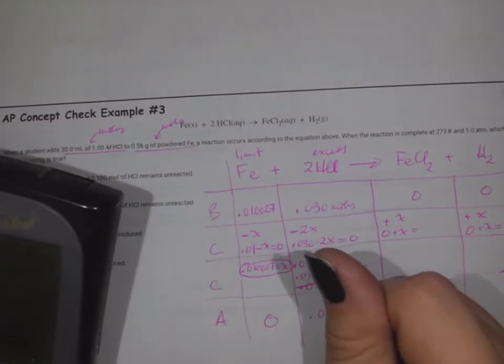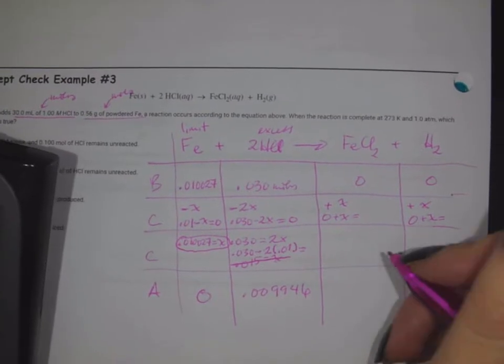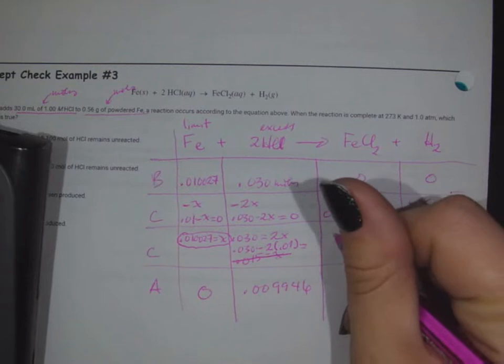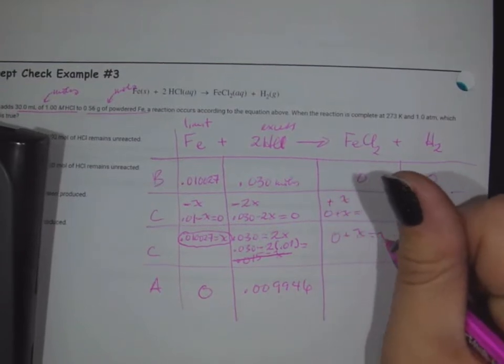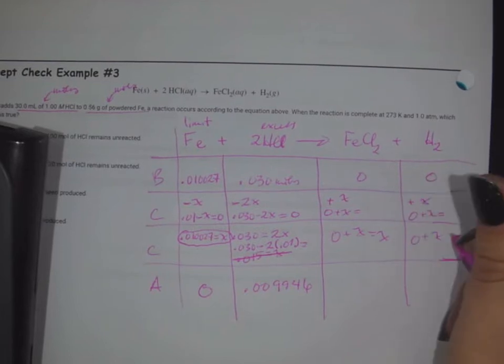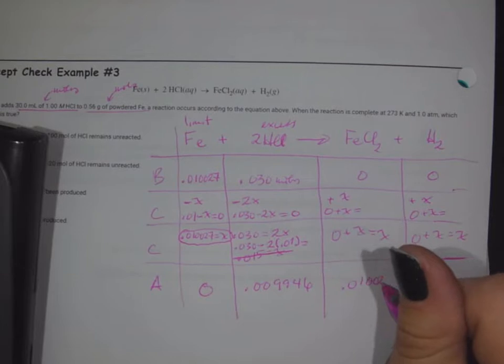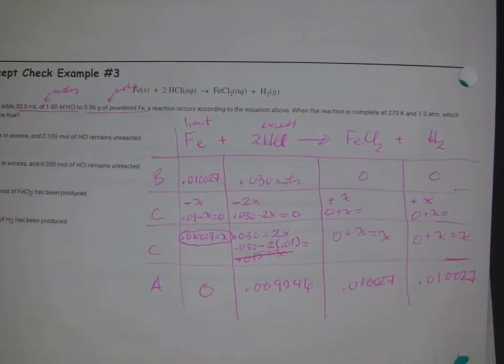Alright. So then we end with 0.009946 moles of HCl. And then 0 plus X is just going to equal X, right? 0 is equal to X. And we know X is 0.010027. I haven't even touched or talked about sig figs. I'm not rounding until the very end of the problem. And so let's see what it says.